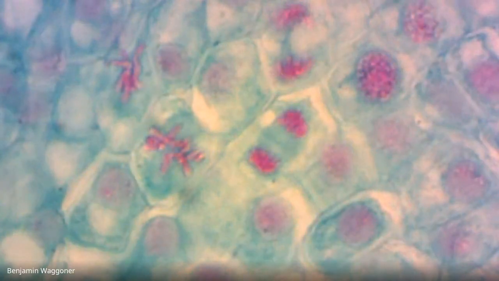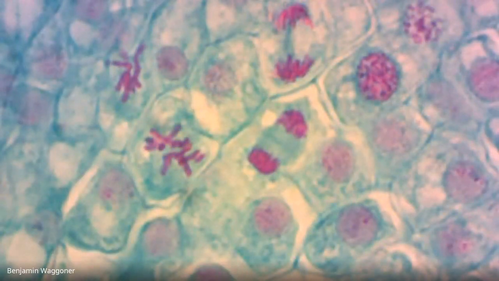Directly above it, there's actually a cell in late anaphase, or maybe early telophase. You can see two separated lumps of chromosomes that have been pulled completely apart.